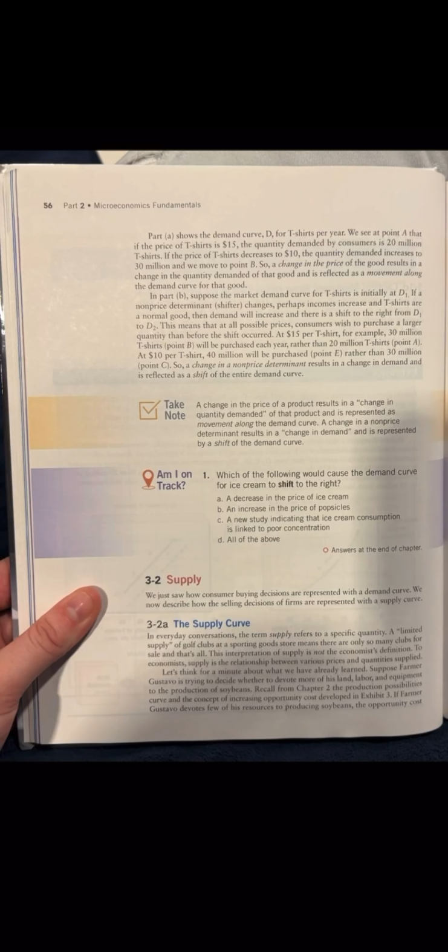Let's think for a minute about what we have already learned. Suppose Farmer Gazebo is trying to decide whether to devote more of his land, labor, and equipment to the production of soybeans. Recall from Chapter 2 the production possibilities curve and the concept of increasing opportunity cost developed in Exhibit 3.